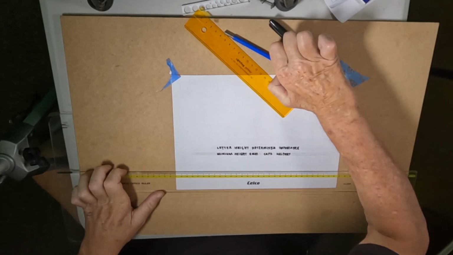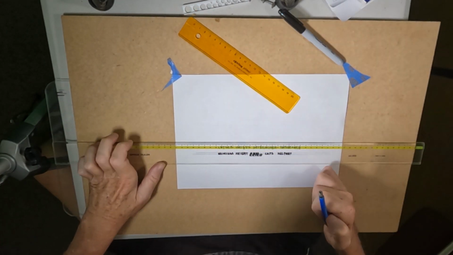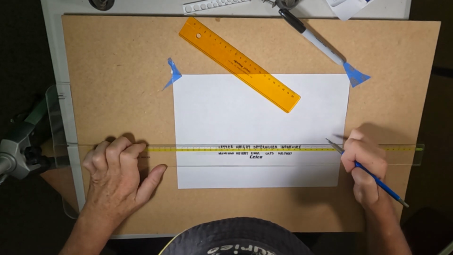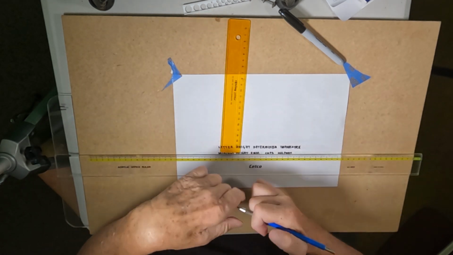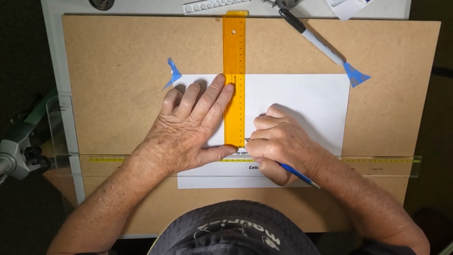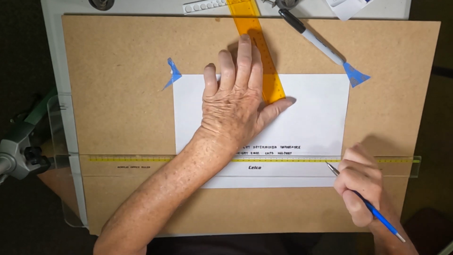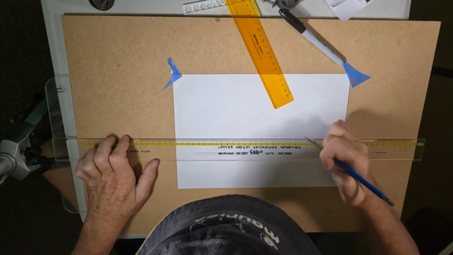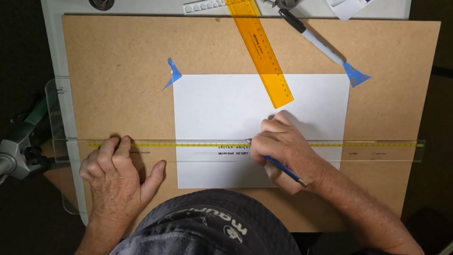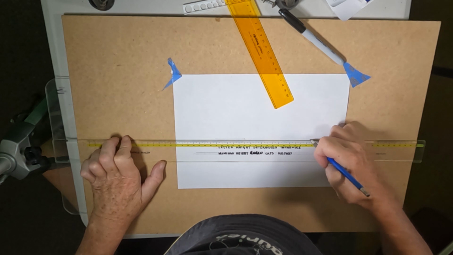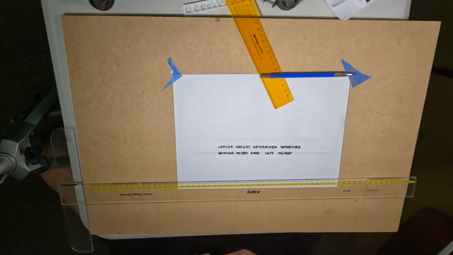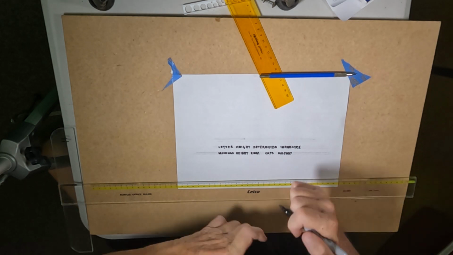So next up, I'm going to do a 5mm, and I'll do some lowercase. And what I like to do, and this is a style issue really, is have 1/3, 2/3.